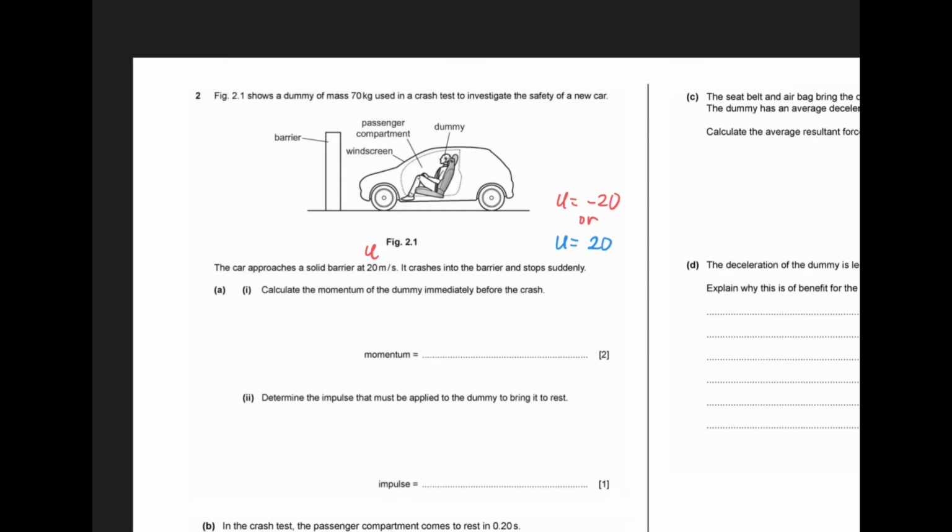If I follow the red color, where I assume the left hand side is negative, then my answer is, in red color, momentum equal to mu, the mass of the dummy 70, multiplied with negative 20, then you get negative 1400 Newton second.